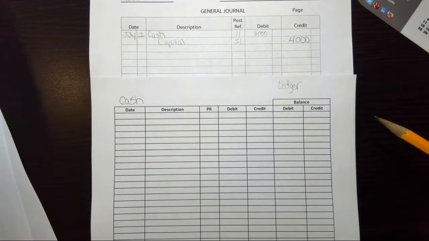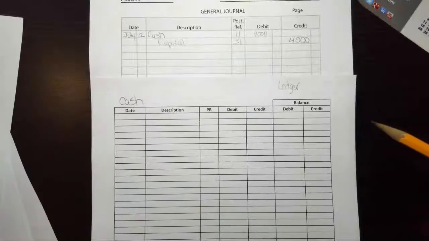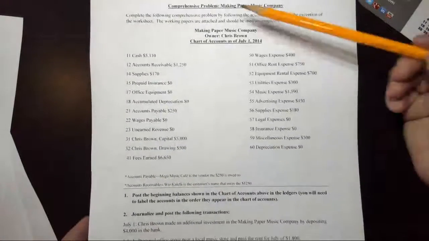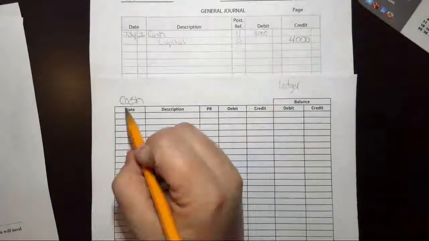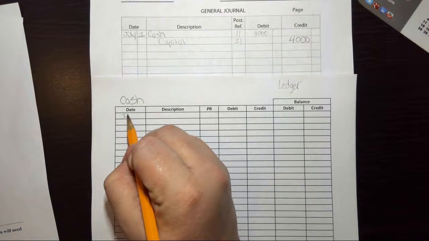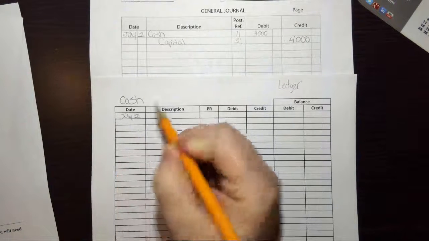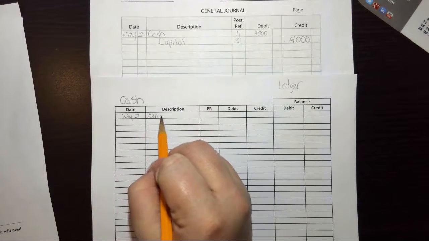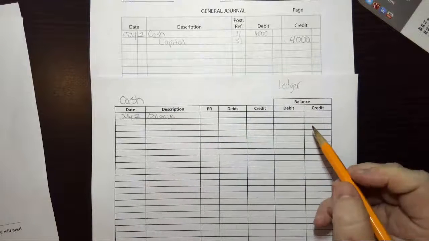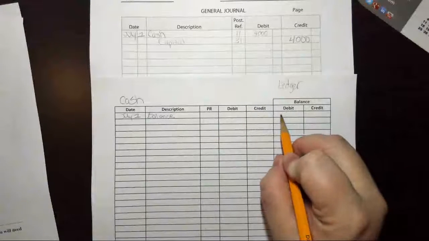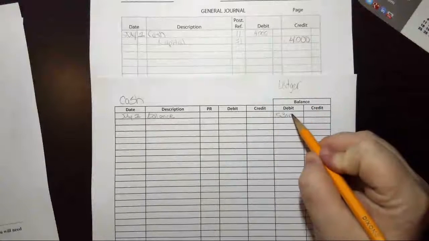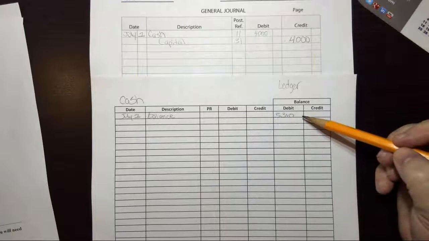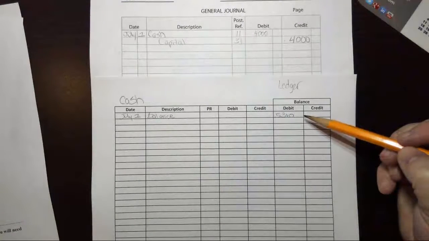And at the beginning of this problem, we were told that cash started with a balance of $5,310. So we're going to come over here, and on the date, I'm just going to put July 1. This is the balance. And I'm going to come all the way over here to the debit and put 5,310 because I am posting the balance that we were given as the beginning balance.